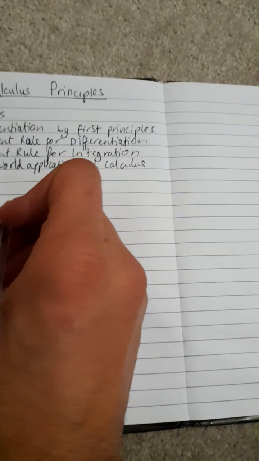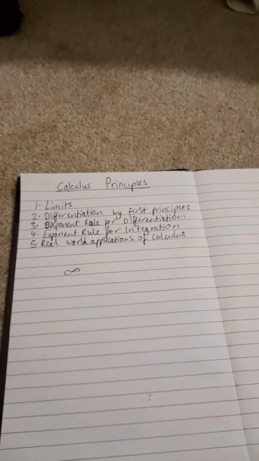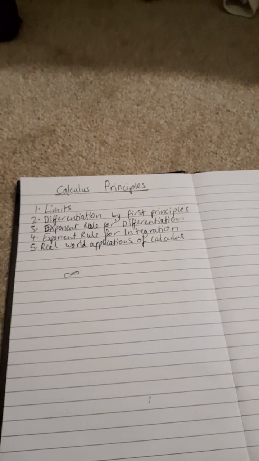So basically, the fundamentals of calculus are the idea of infinity. Whenever that appeared anywhere in maths, people just assumed there was some kind of error and ignored it and chose to do different calculations.